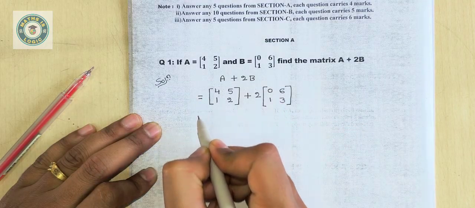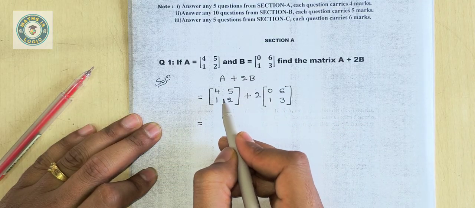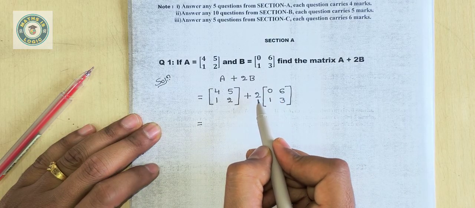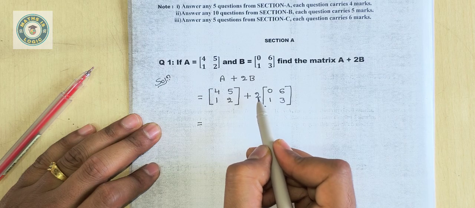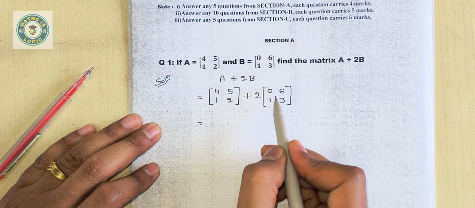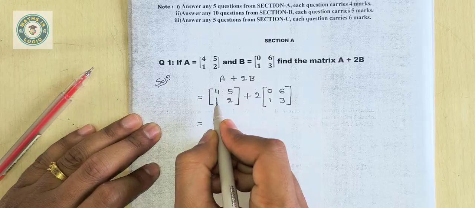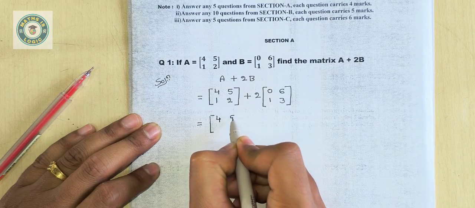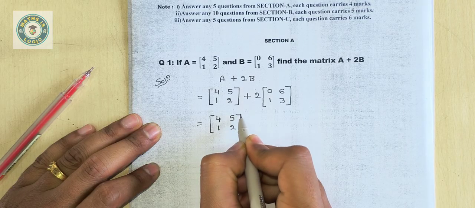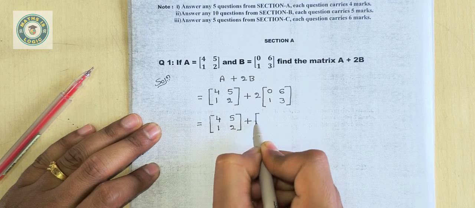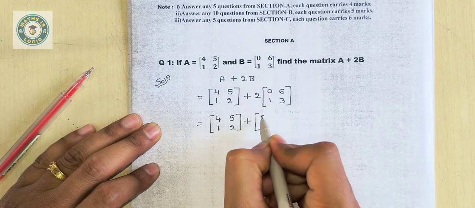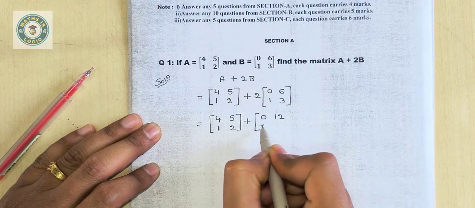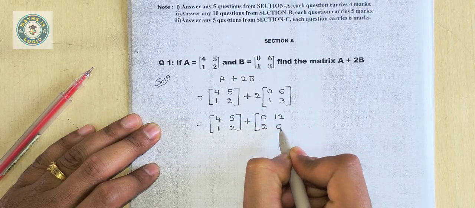Okay, so next, which is equal to. Now here we cannot directly add these two matrices because the B matrix has which number here? 2. So first we need to multiply this 2 with all these 4 elements. So keep this matrix as it is, that is 4, 5, 1, 2. Next plus sign, now multiply. So 2 into 0 is 0, 2 into 6 is 12, 2 into 1 is 2, 2 into 3 is 6.